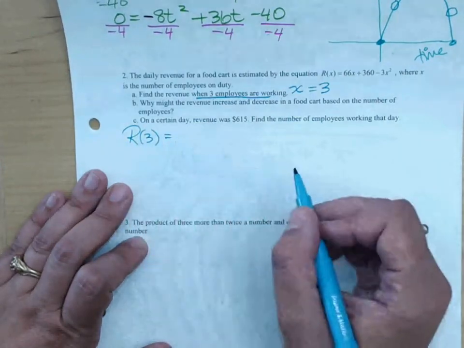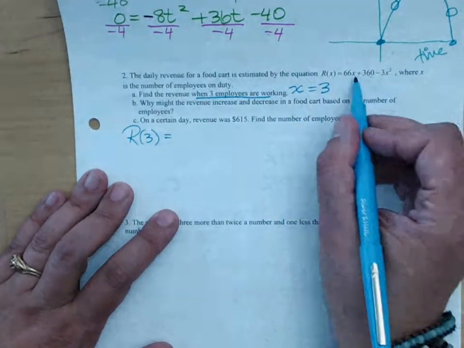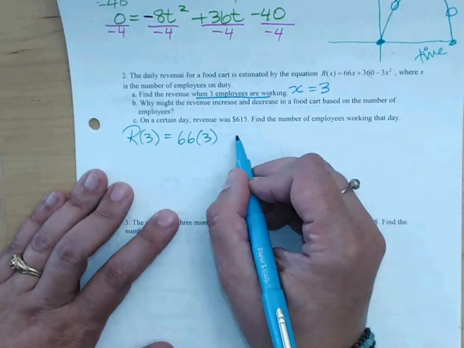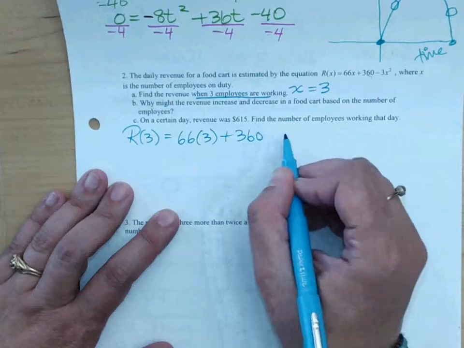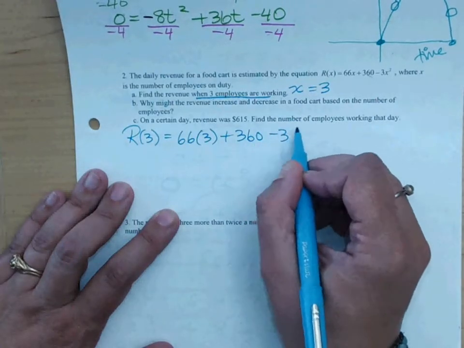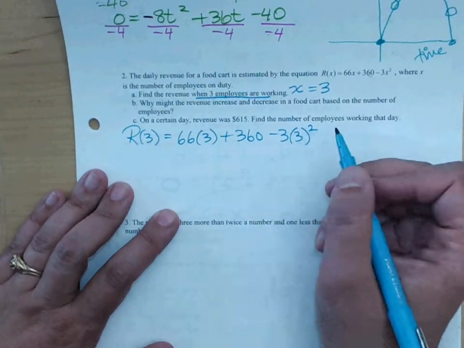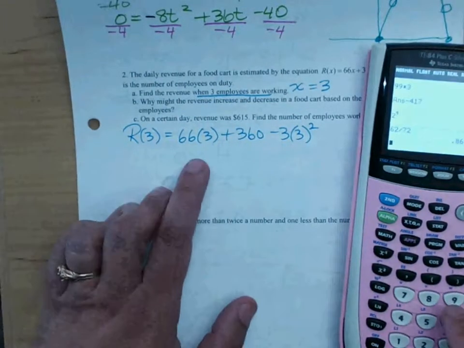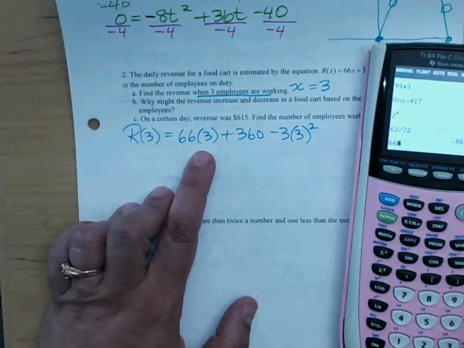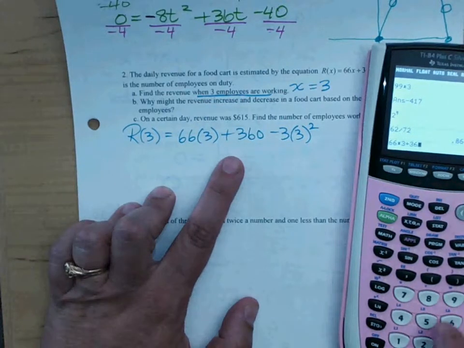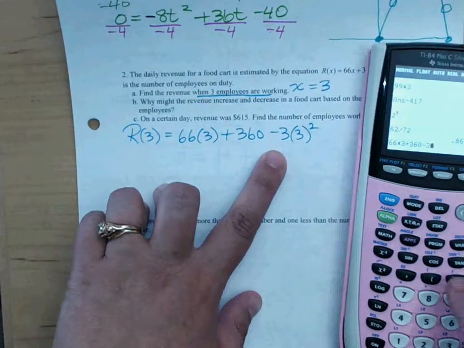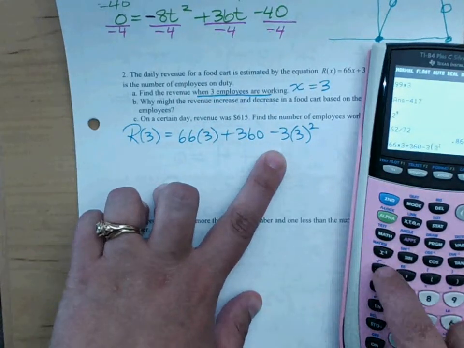This is function notation. Anywhere we see an X, what are we going to substitute? 3, right? Plus 360 minus 3 times 3 squared. Now, in order to find that, I'm just going to plug that in right now on my calculator. 66 times 3 plus 360 minus 3 times 3 squared.